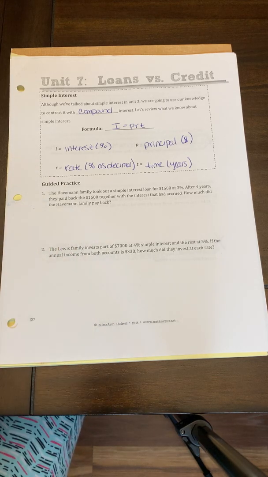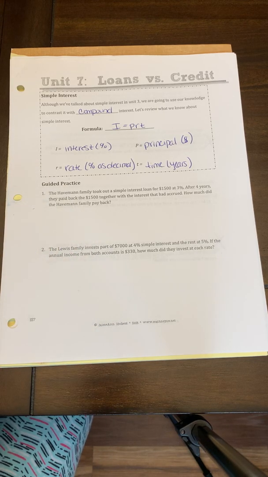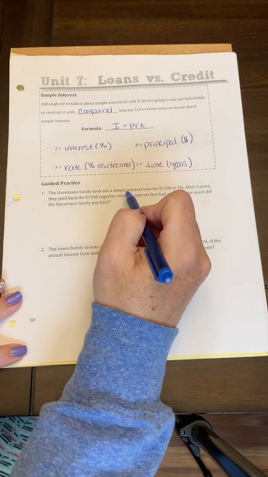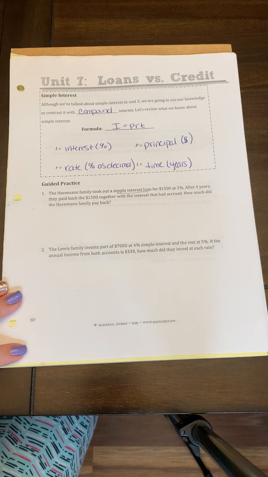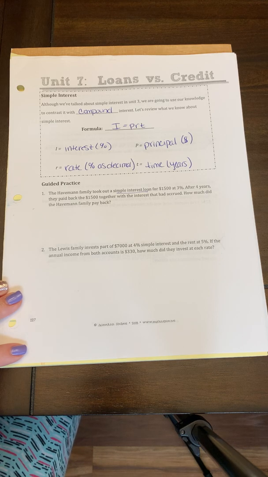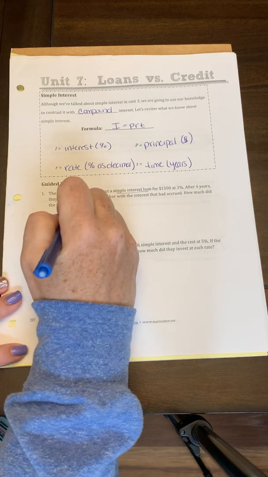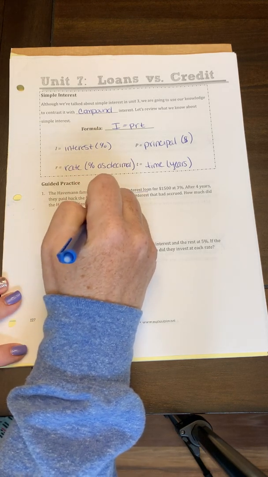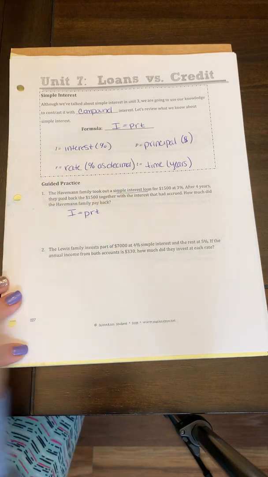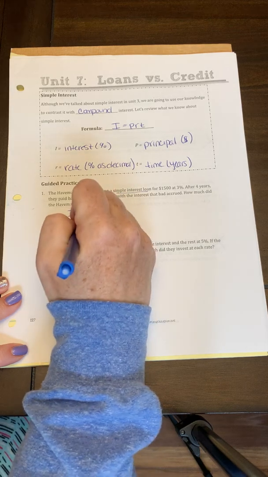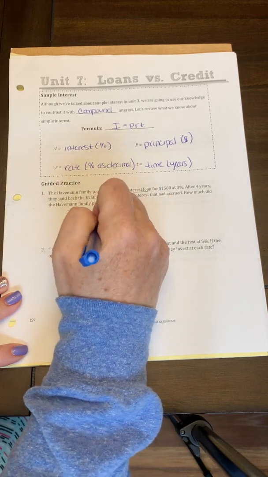So the Hadman family took out a simple interest loan, and you'll see that they're going to tell you those words, for $1,500 at 3%. After 4 years, they paid back the $1,500 together with the interest that had accrued. How much did the family pay back? Because it said simple interest, and that's key wording you want to look out for, we go to our simple interest formula. We know that our principal amount was $1,500.